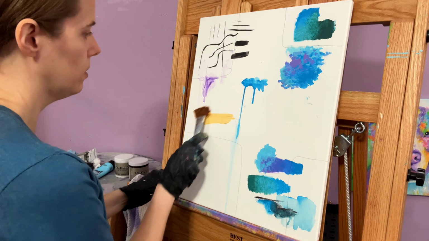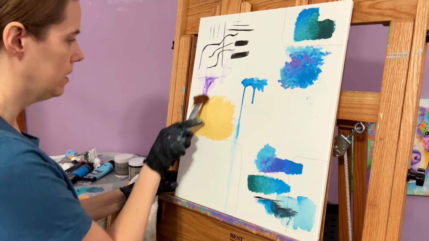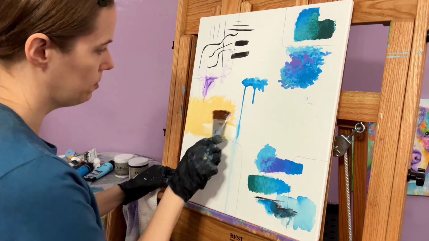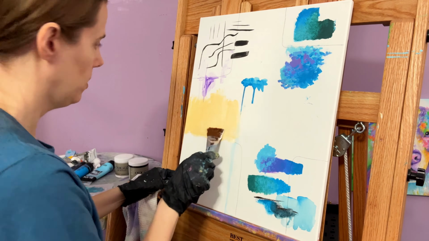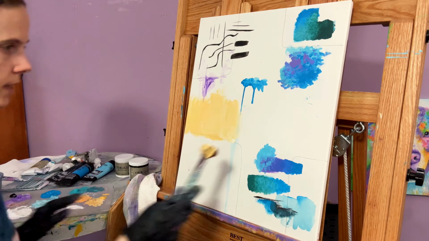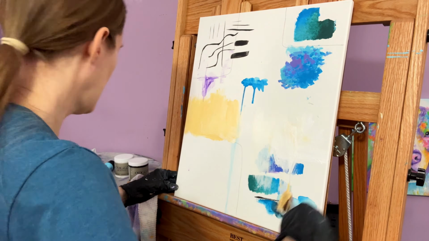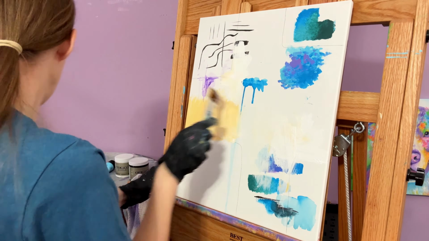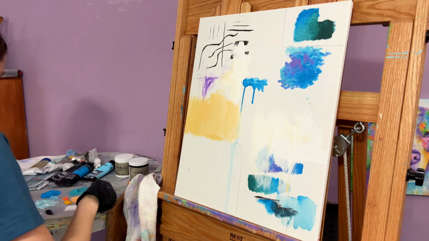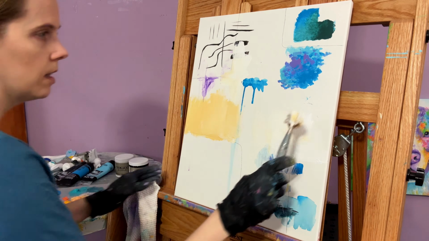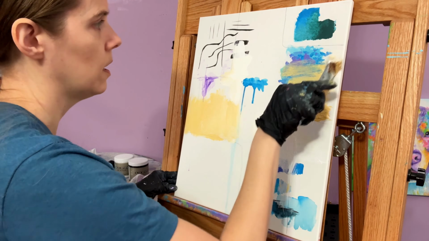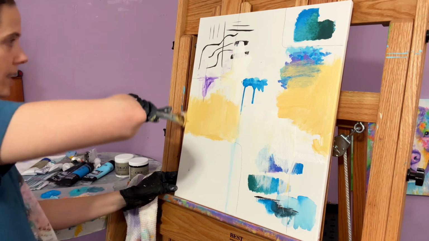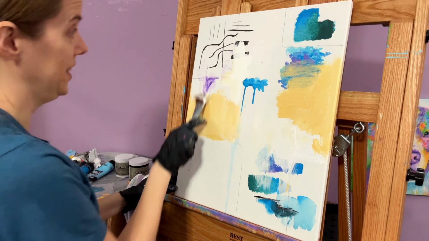And what I want to do is add some different types of color in here. So see, you have that one, but then I'm also adding some white in there with it. And it's fun to add really thick areas in different places. It doesn't have to look perfect at this stage. In fact, it's better if it doesn't.